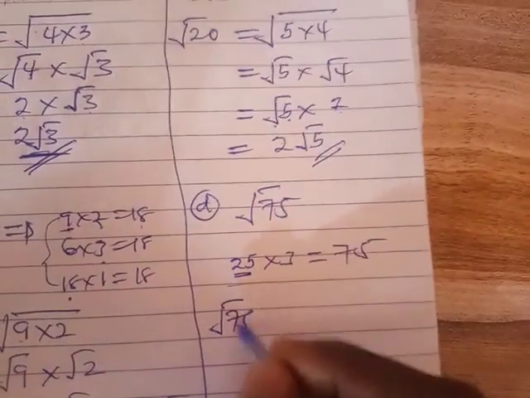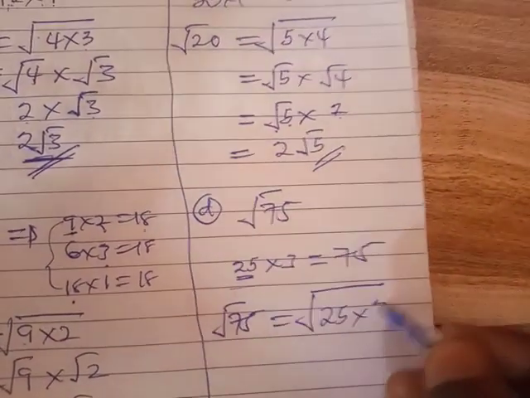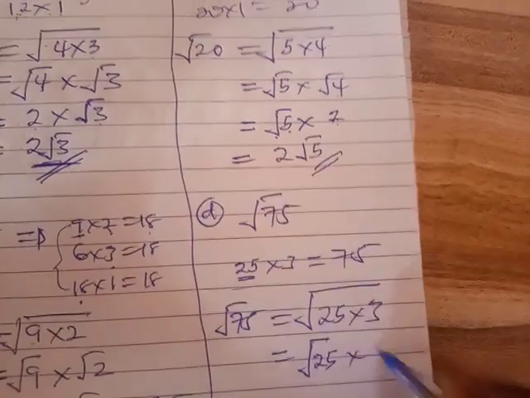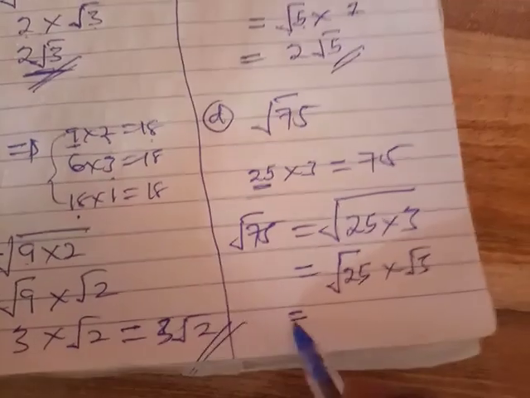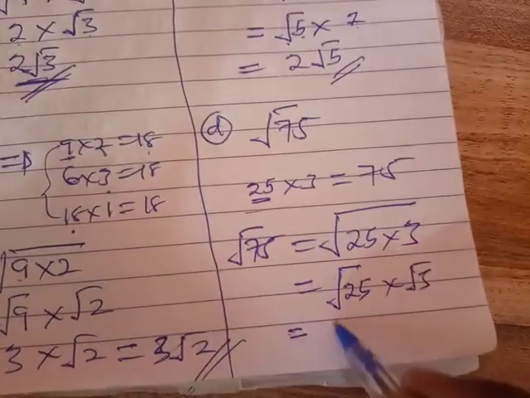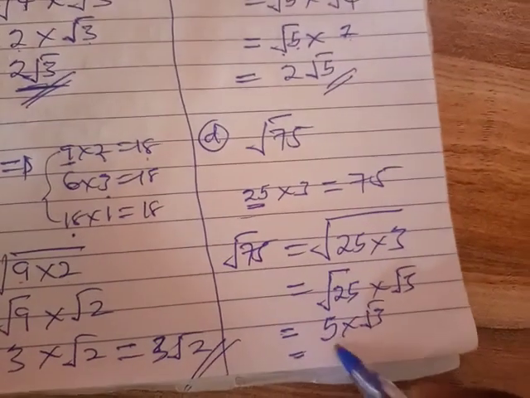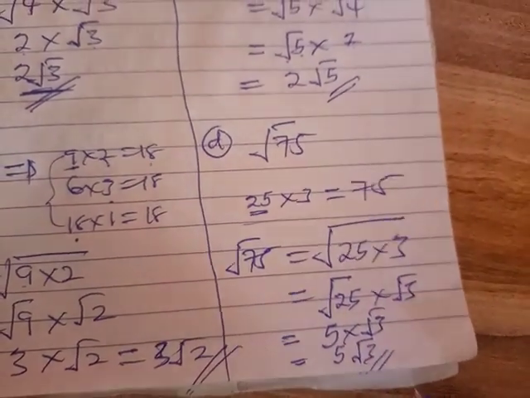So root of 75 equals root of 25 times 3. After you split it into 2, now the square root of 25 is 5. So therefore your final answer is 5 root of 3. And that's your answer.